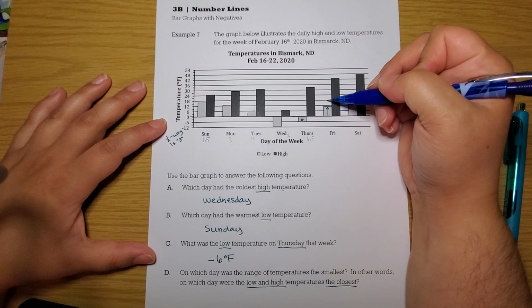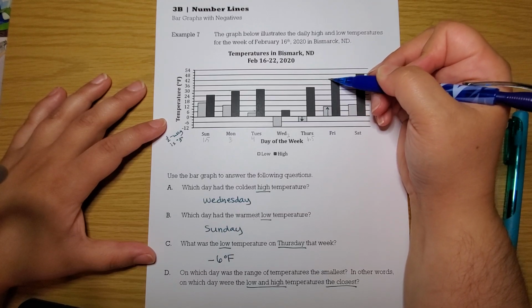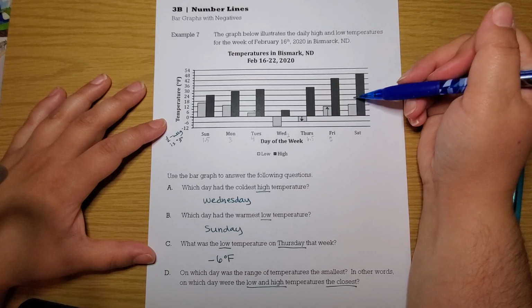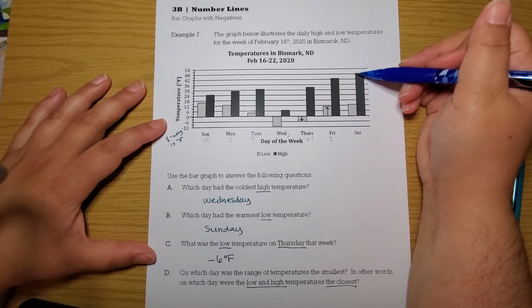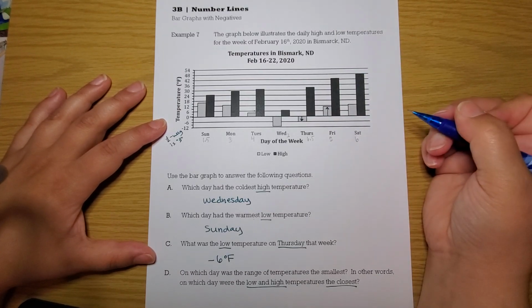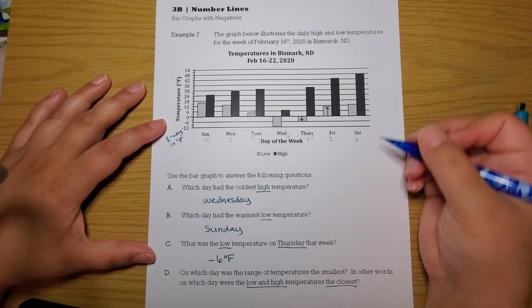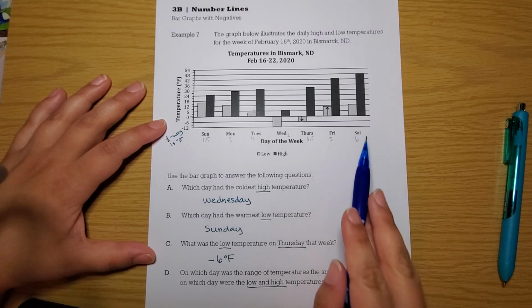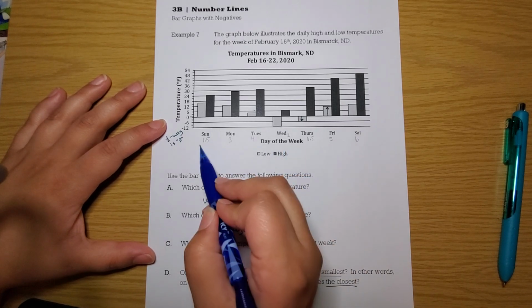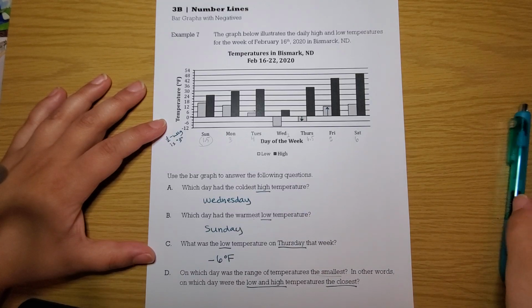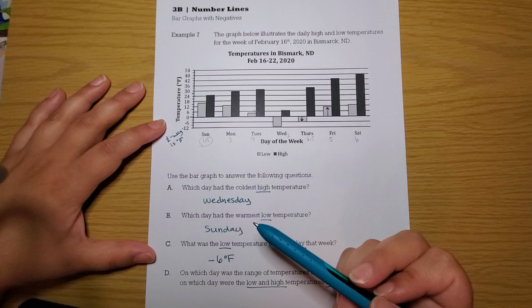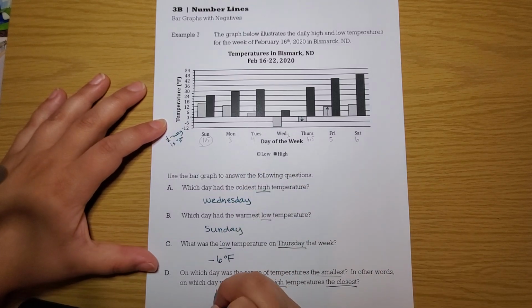Friday is about 5. And Saturday is about 6. So we want the day where the two values are the closest, and that's this 1.5. That's the smallest distance we found, where the tops of the two bars were closest. So it looks like Sunday.